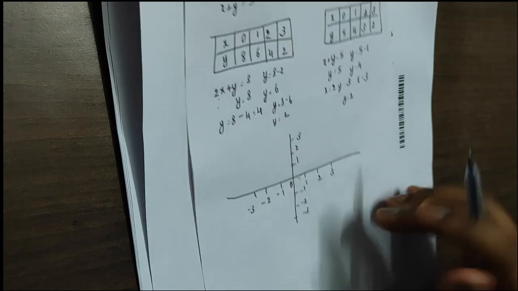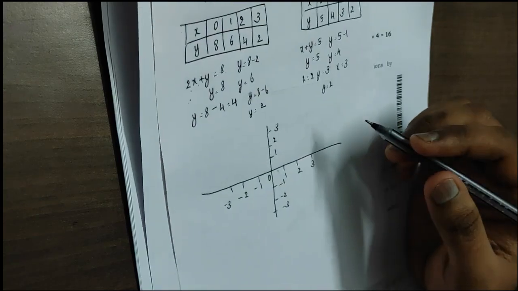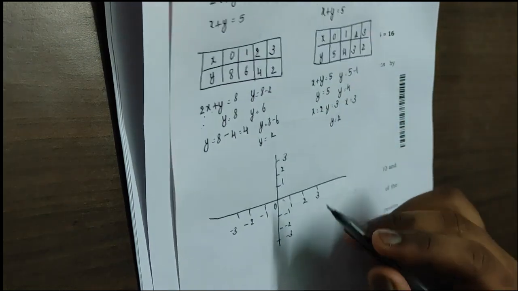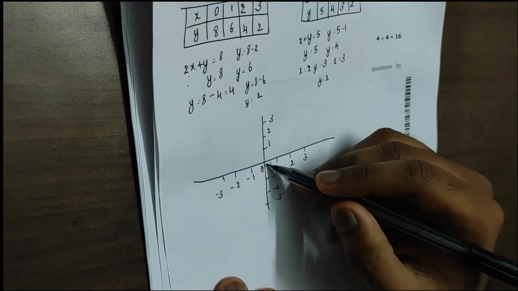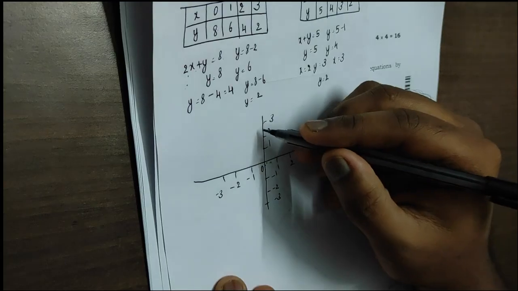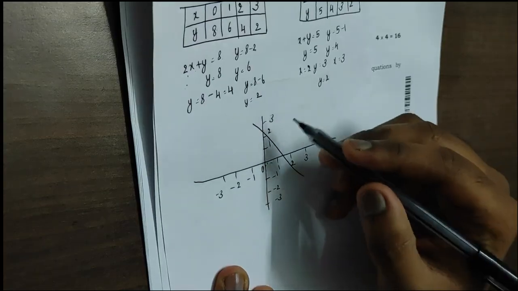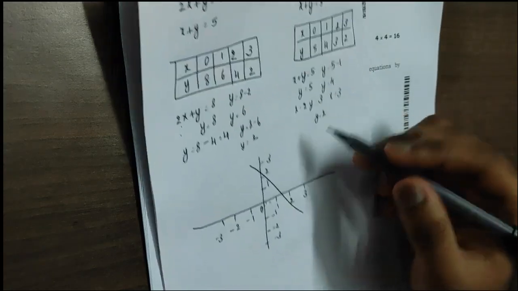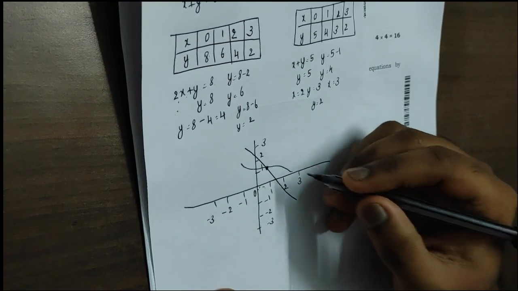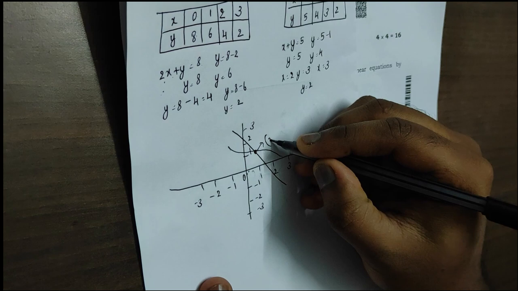You just have to compare the values of x and y, plot the points, and then draw a graph. Now x is 0, y is 8. You have to observe 0 on the x-axis, and mark 8 on the y-axis, and so on. You will get a straight line like this, and for x plus y is equal to 5, when you draw this you will get another line like this. The point where both the lines meet, you have to consider what the x and y values are at that point. That itself is the solution.